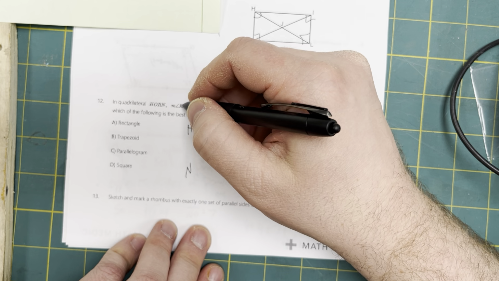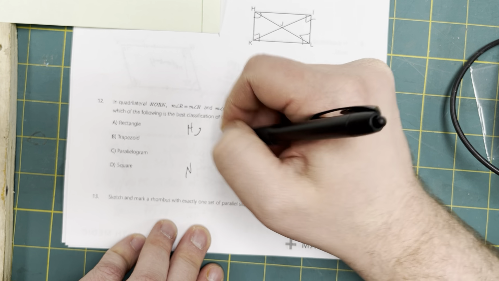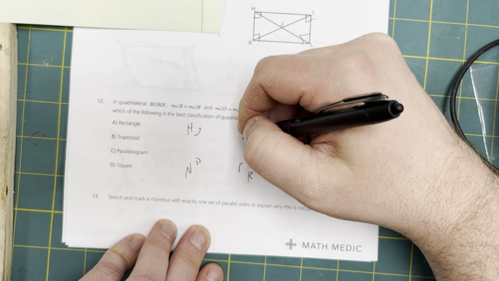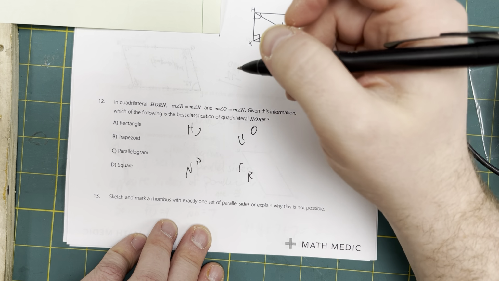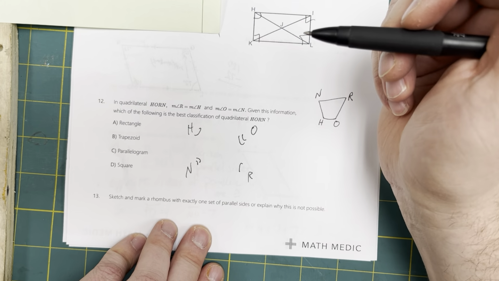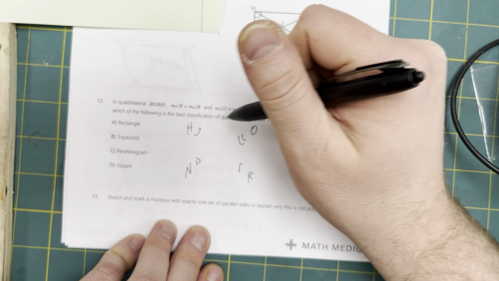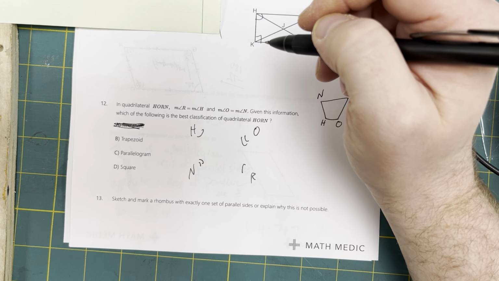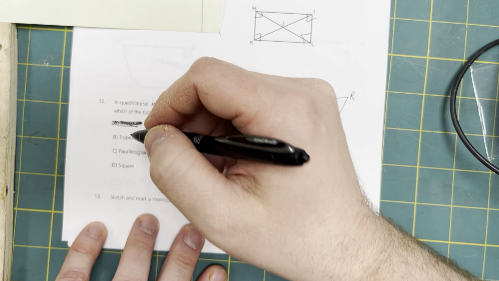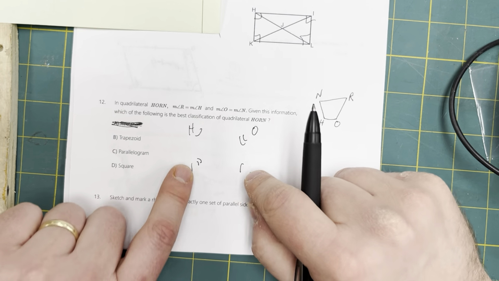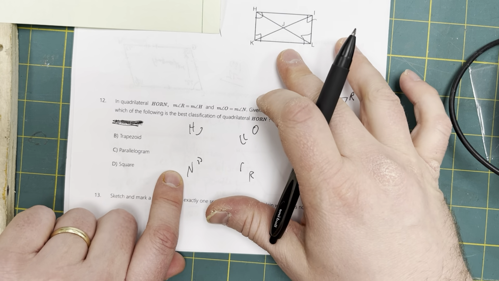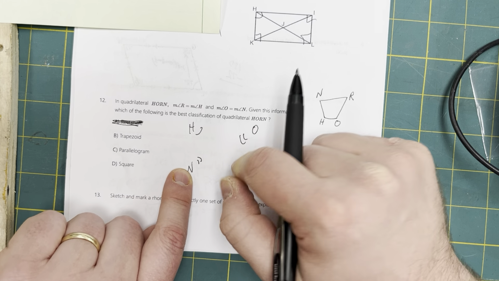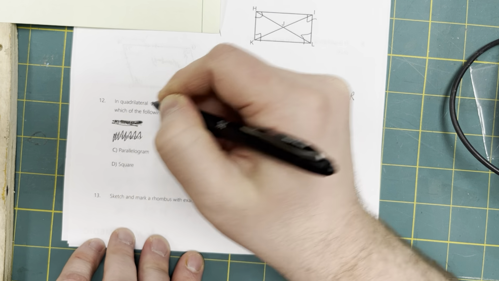So it says R and H are the same angle. And it says O and N are the same angle. So which of these is the best classification? Well, it doesn't tell me they're 90s, so they don't have to be 90s. So it doesn't have to be a rectangle. In a trapezoid, the only special stuff we've seen is the base angles will be the same, but we don't actually get opposite angles the same in a trapezoid. So it can't be that.